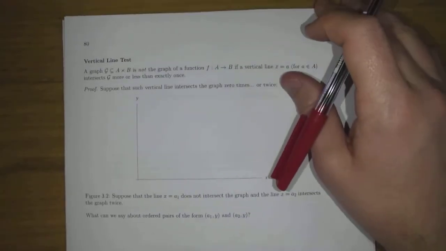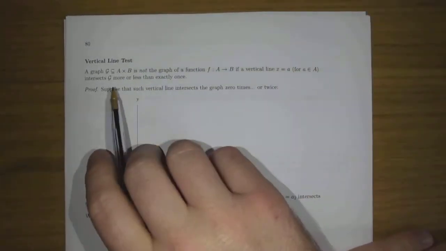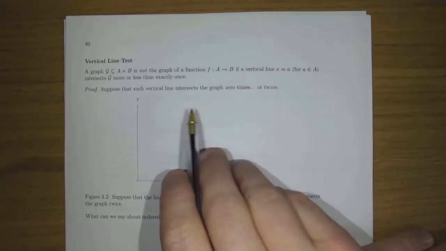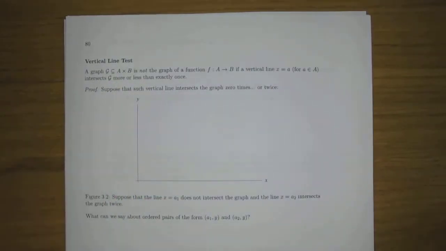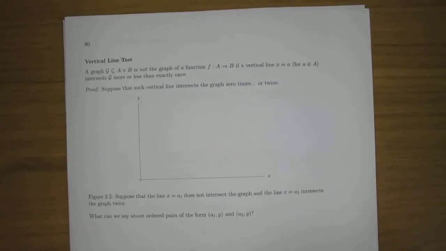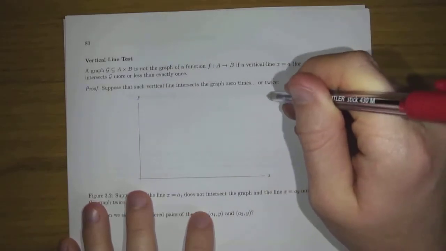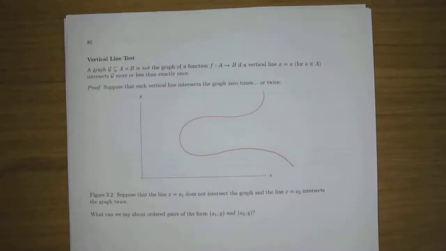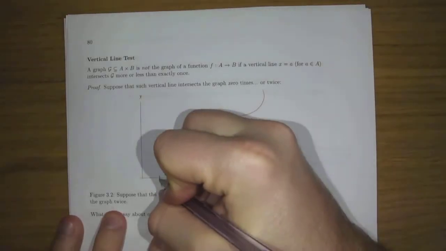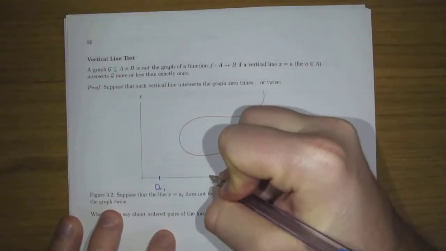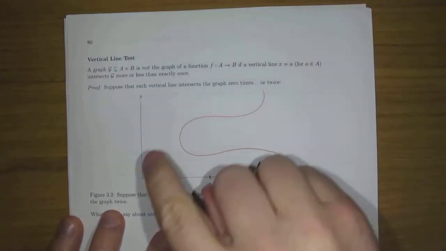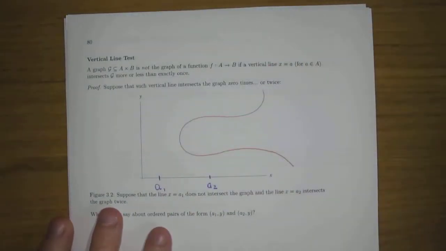So we've got this so-called vertical line test. A graph is not the graph of a function if a vertical line intersects more or less than exactly once. Okay, let's see how this actually works. So what we're going to do is draw some kind of a curve here. Let's say something like that. And let's look at the points x equal to a1 and x equal to a2. So you've got some curve on the plane, and the question is, is it the graph of a function?